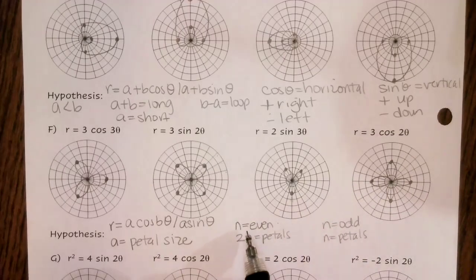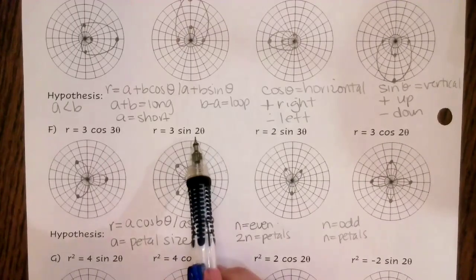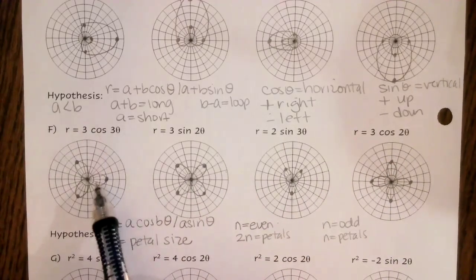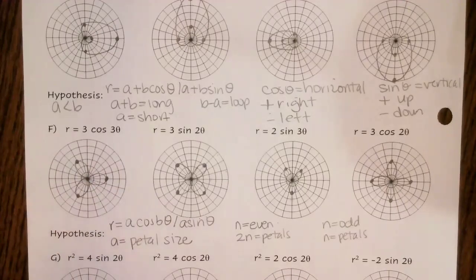You also should have noticed that when the n value is even, we are doubling the number of petals. So here it was 2, so we have 4 petals. Here again, it was 2, and we've got 4 petals. When the number is odd, like 3, then we just keep that number of petals. So we have 3 petals on that one and 3 petals on this one.